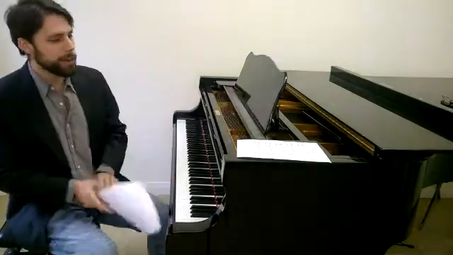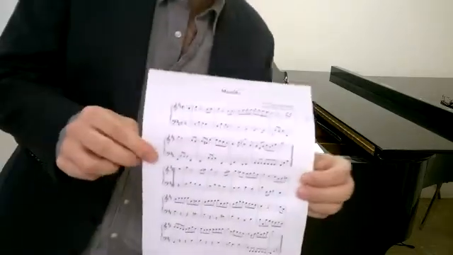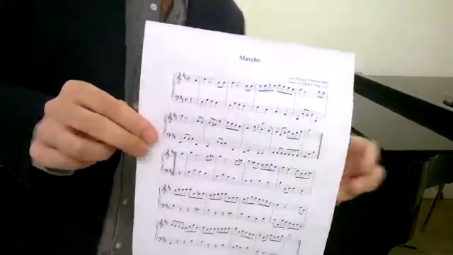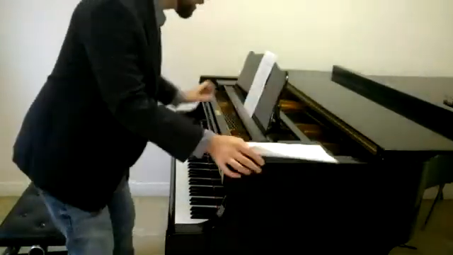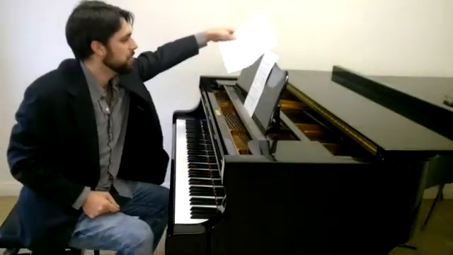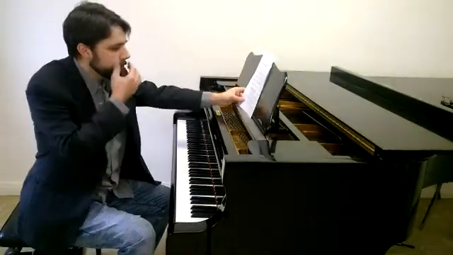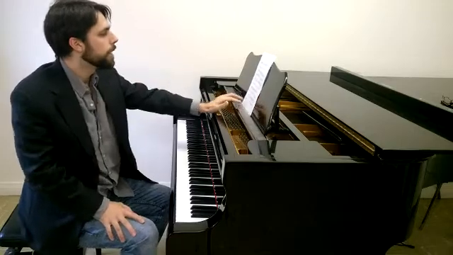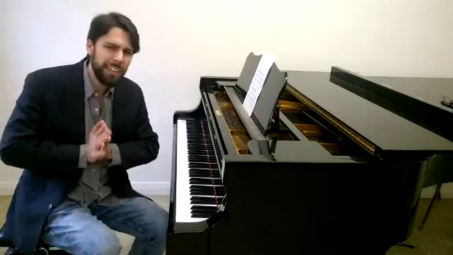We're going to talk about Bach. We're going to talk about articulation. We're looking at Carl Philipp Emanuel Bach, his beautiful little march in D major. This is a very, let's say, beginner piece, but it's a lot of fun. Now, we're going to talk about articulation.